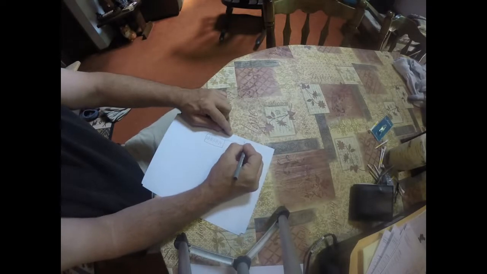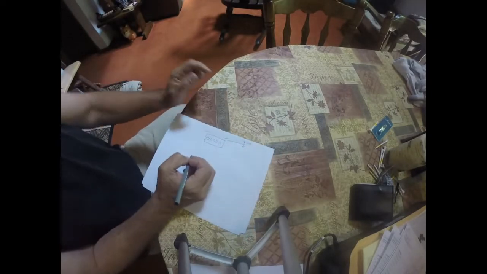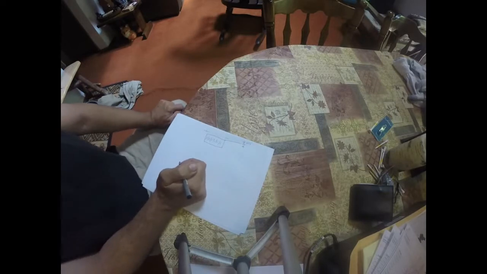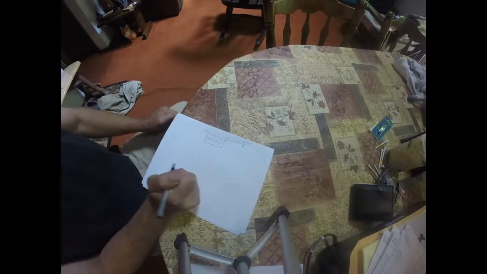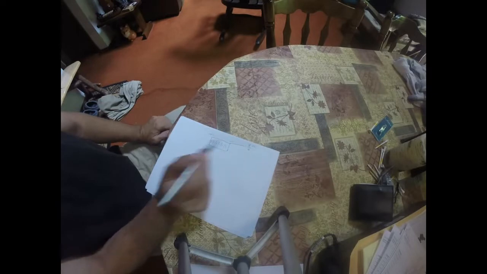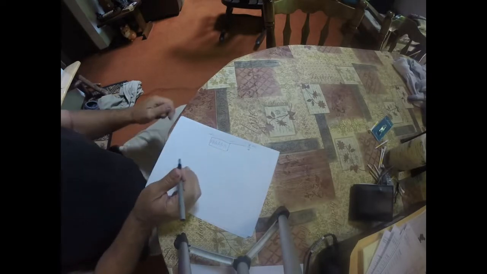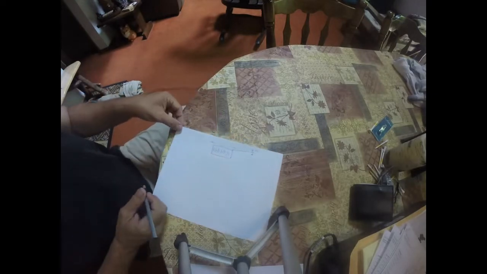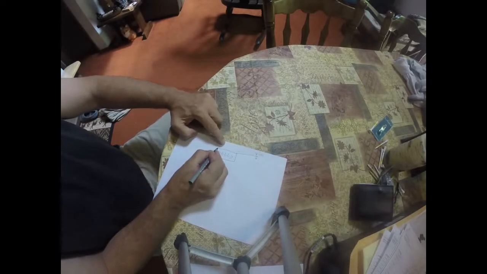Now also you might see a number after the G, say 101. That's letting you know that that is ground number 101. So if you had to look it up in a wiring schematic book, you can get the location of where that ground is. And now let's start drawing our positive side.